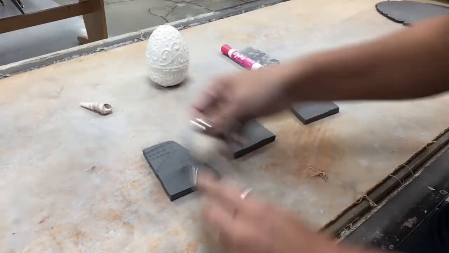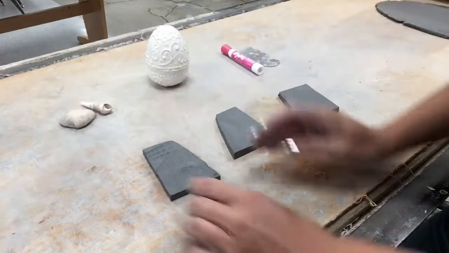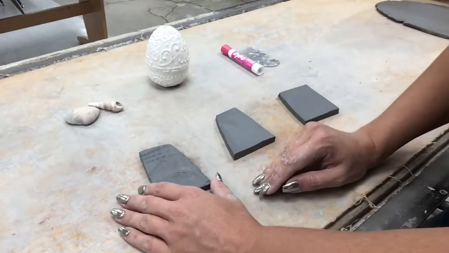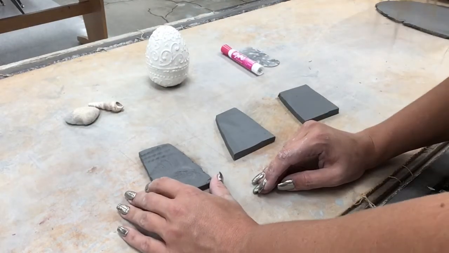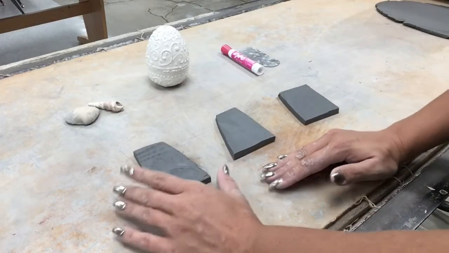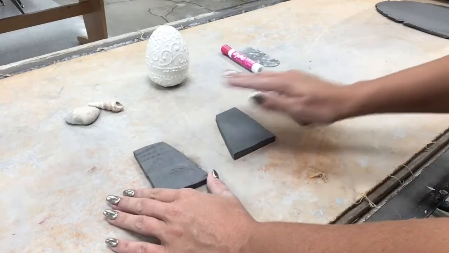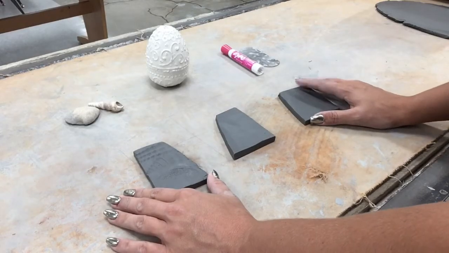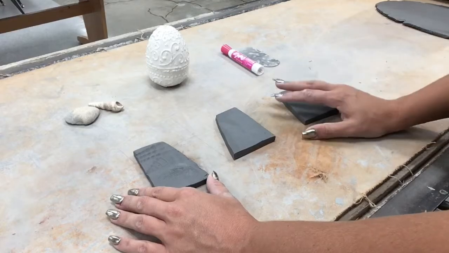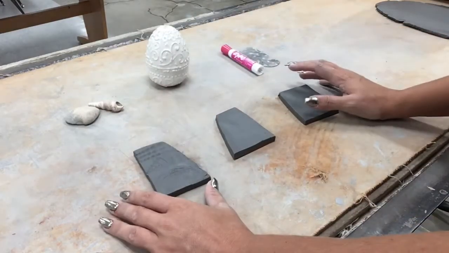Let your creativity blossom. What's really cool about pressing random objects into things is you can use them for things besides slabs of clay. Today I'm going to be showing you all examples on slabs of clay, but when you use random objects like this, it could be on three-dimensional pieces.